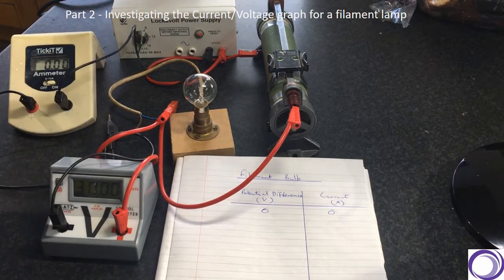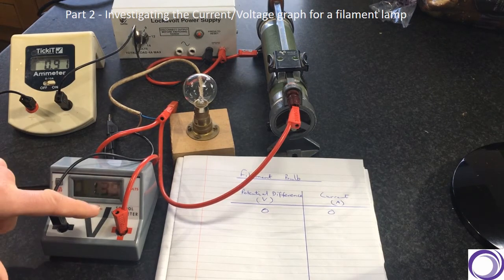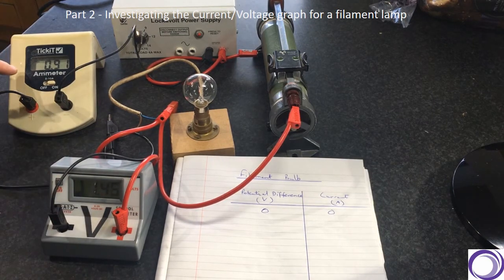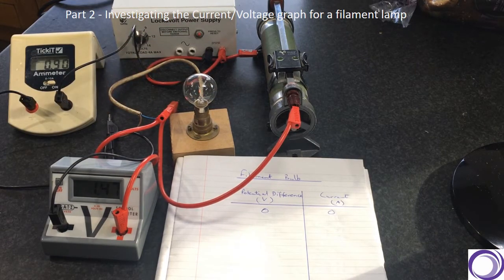Do the positive direction first, switch it on. Doesn't look like the bulb is on, but I know the bulb is conducting. We've got a potential difference across it and we've got a current flowing through it. If you look very carefully, I'm not sure how that's going to come out on the camera, there is a very, very faint glow in that bulb. Whether you'll be able to see it, I'll have to have a look later.